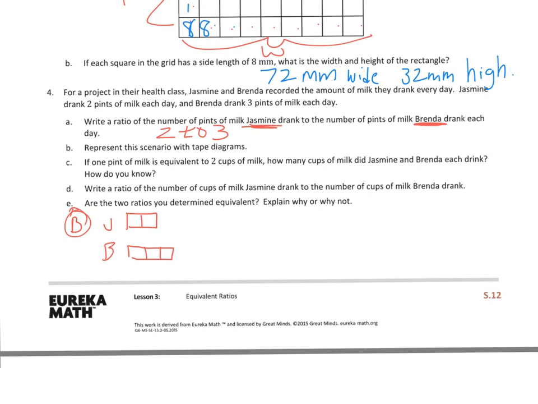C says, if 1 pint of milk is equivalent to 2 cups of milk, how many cups of milk did Jasmine and Brenda each drink? How do you know? Okay, so we know that each pint is 2 cups. So each of these units is worth 2 cups. So if Jasmine has 2 of them, it's 2 times 2. And if Brenda has 3 of them, there's 3 pints that have 2 cups in each.